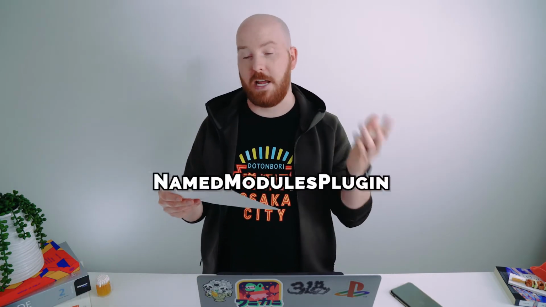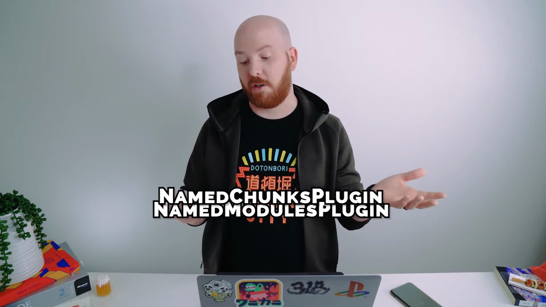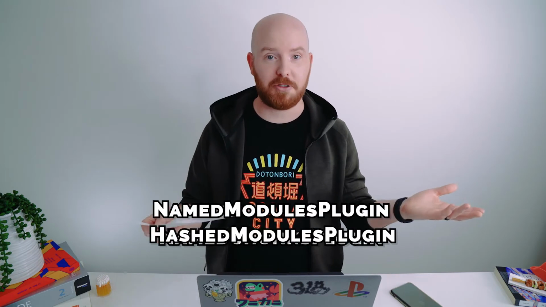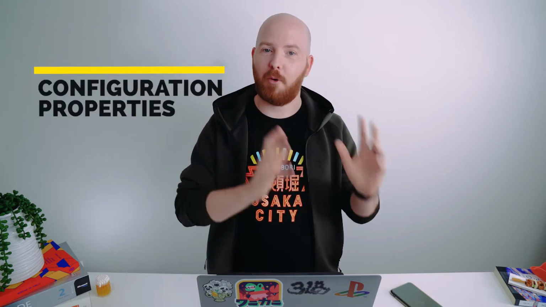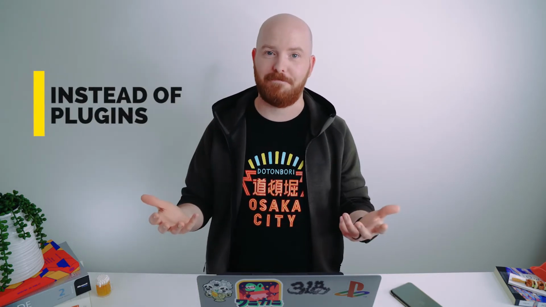Some examples are, let me look, named modules plugin, named chunks plugin, and hashed modules plugin, to name a few. I don't think I've used those plugins before, but if you have, now you will use them. They are configuration properties instead of plugins that you have to install separately.